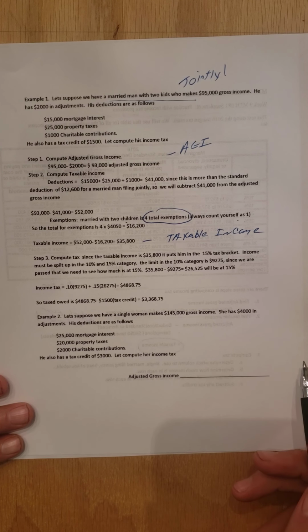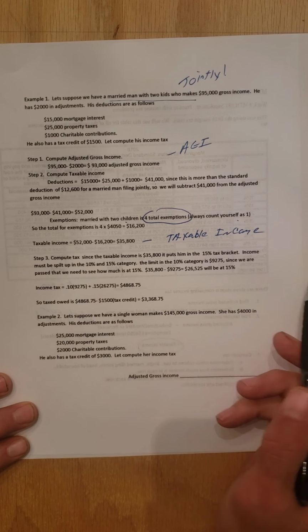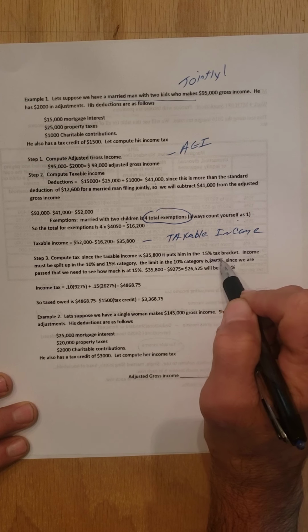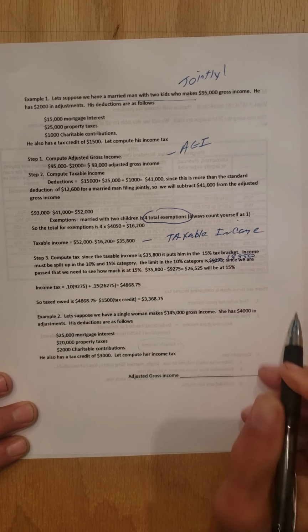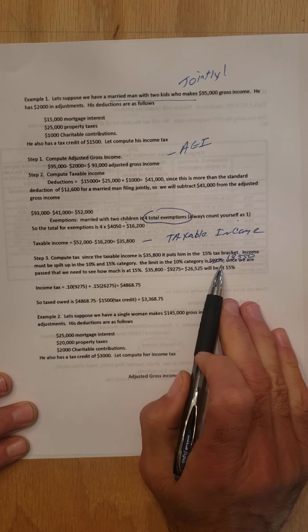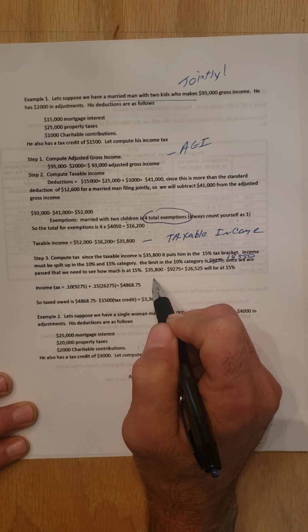All right. I chose the wrong column when I did this last time. This should be 18,550. That's in the first category. So I'm going to change what we're doing here.